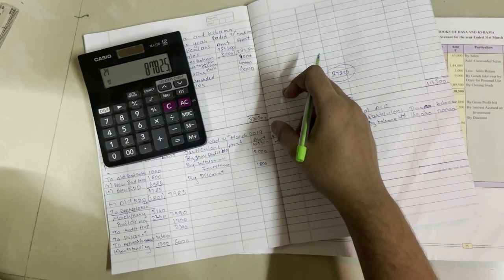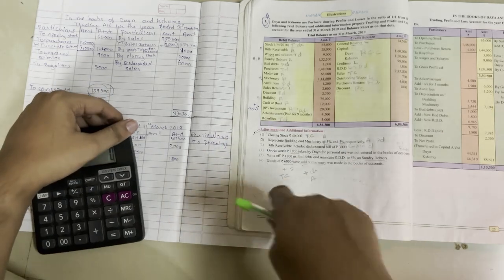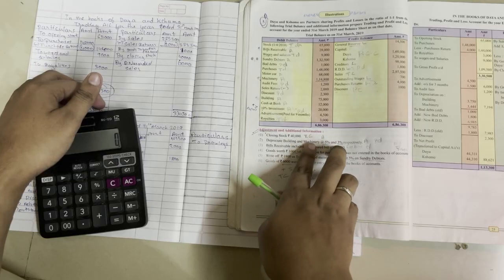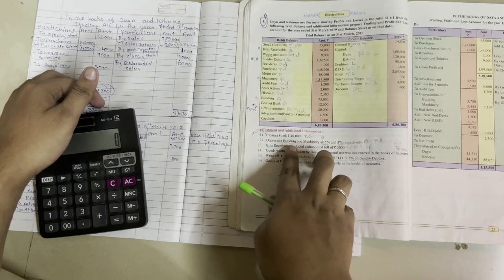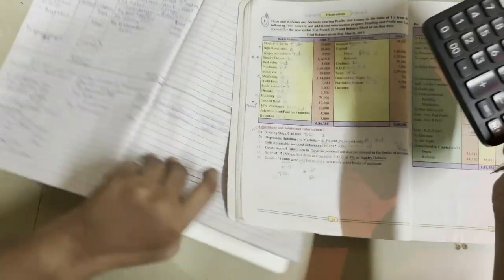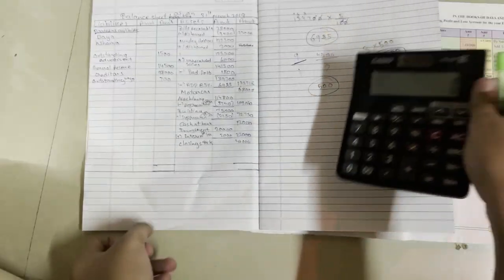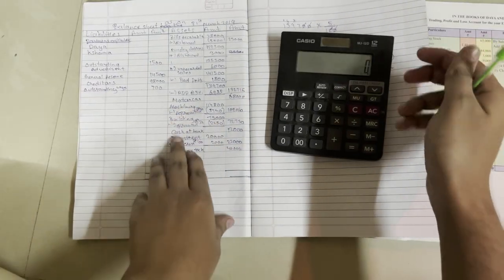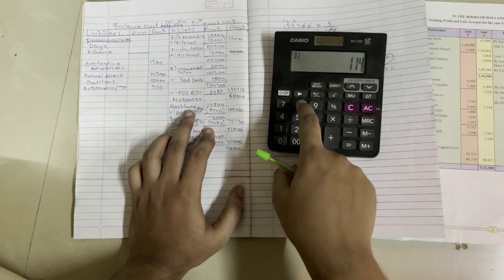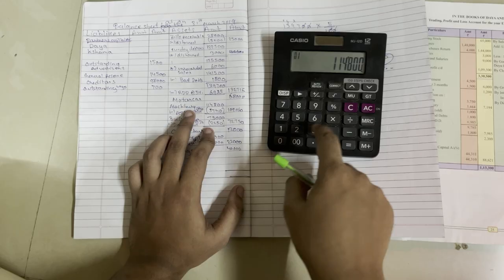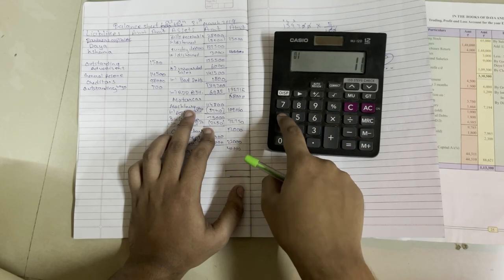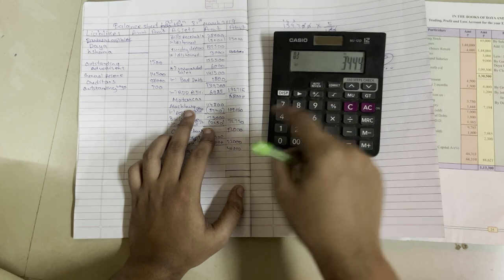Okay, so sorry, I have discovered my mistake here: we have to depreciate building at 5% and machinery at 3%. It was my mistake. I had calculated building as 3% and machinery as 5%. So let's rectify our mistake. So sorry for that. For the machinery we have to do it for 3%. So machinery was 1,14,800 into 3%.